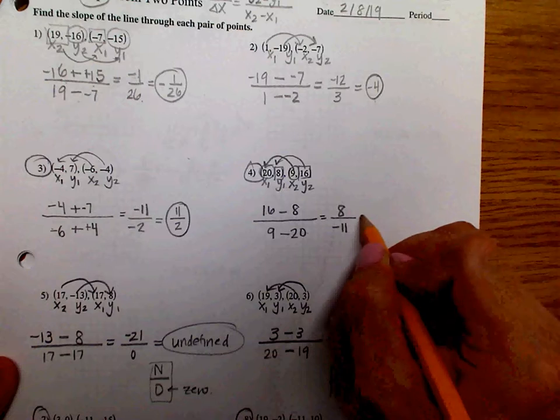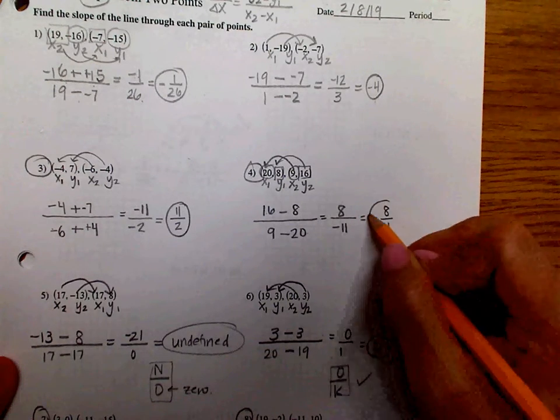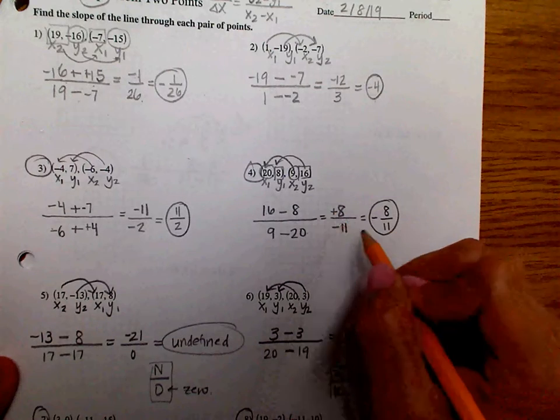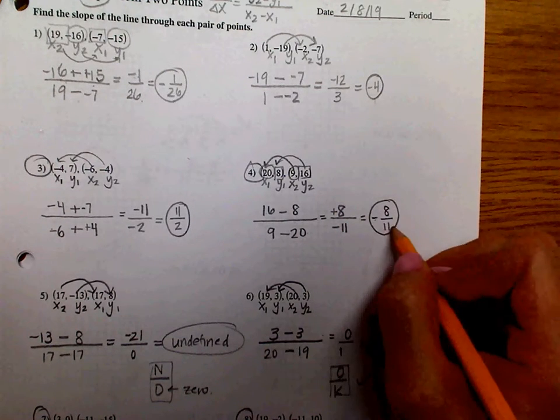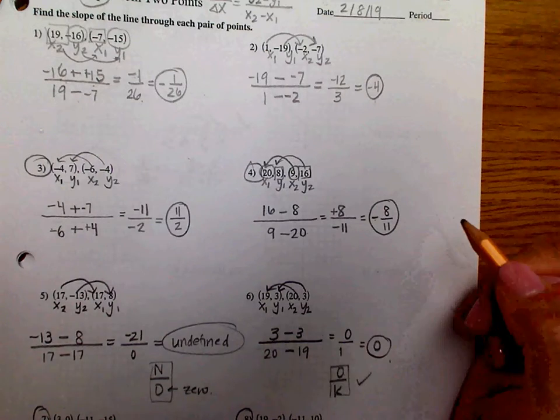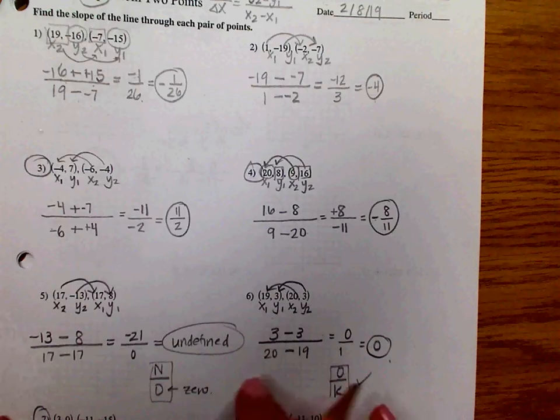And don't leave the negative down there. Just bring it out and make it a negative fraction. So this is a positive 8 divided by negative 11. The answer is going to be a negative number. So think of 8/11ths as the number and then the negative in front of that. Okay? So this is my slope. And again, leave it as a fraction.